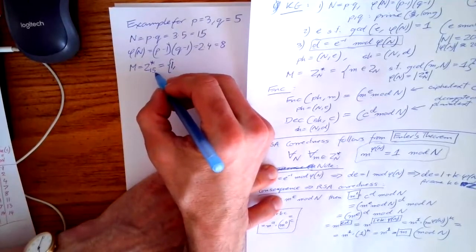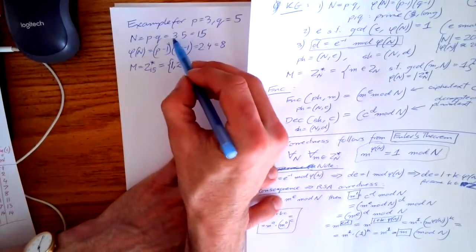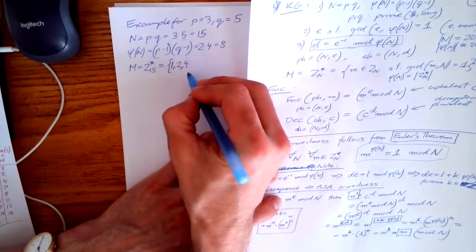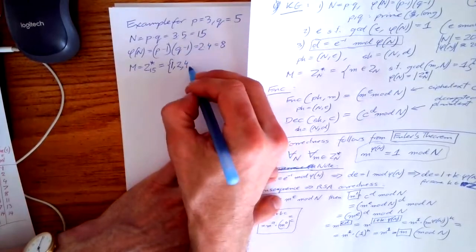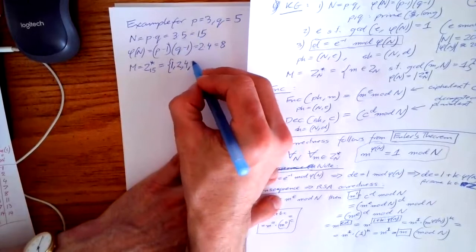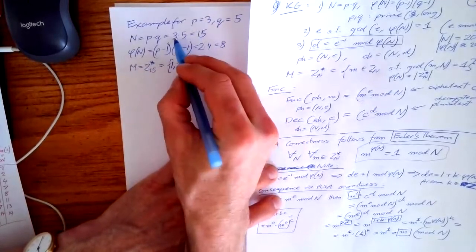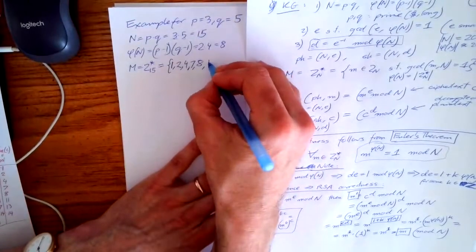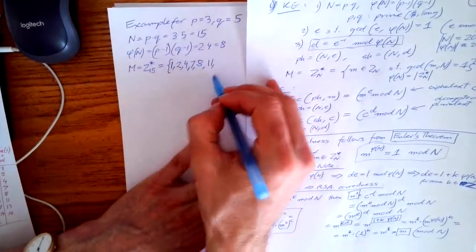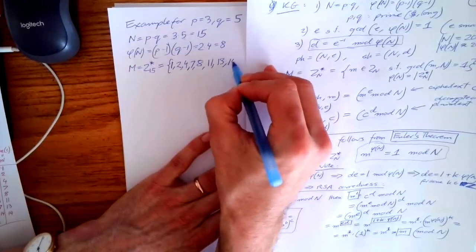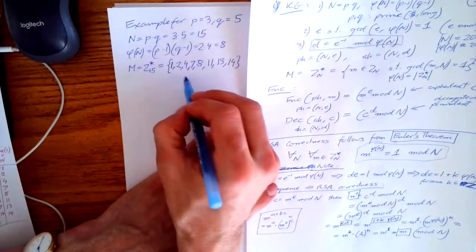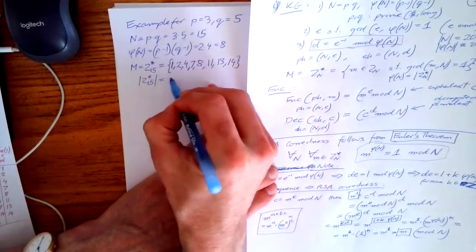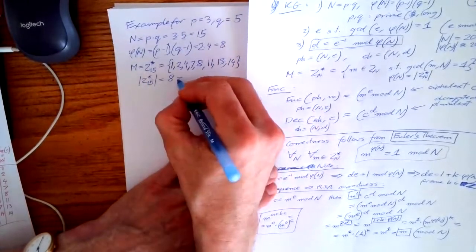1 is coprime with everything. 2 is coprime with 15, right? So 15 has only 2 factors, 3 and 5. But 3 is not coprime, so it's out. 4 is okay. 5 is not coprime with 15. 6 is divisible by 3. 7 is fine. 8 is fine. 9 I cannot because it's a multiple of 3. 10 I cannot, it's a multiple of 5. 11 fine. 12 out, multiple of 3. 13, 14, and that's it. And you can see that indeed the size of this group is 8, which is phi of n.